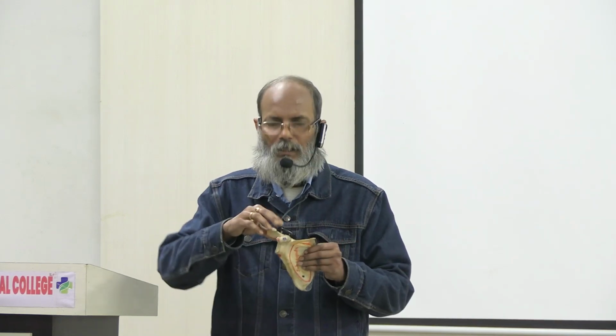Above, there is the supraglenoid tubercle for the long head of biceps, and the infraglenoid tubercle for the long head of triceps. This is the coracoid process, and this is the acromion process. Here you see the origin and insertion of 2 muscles. This is the deltoid from the lower lip, and the upper lip is the trapezius.